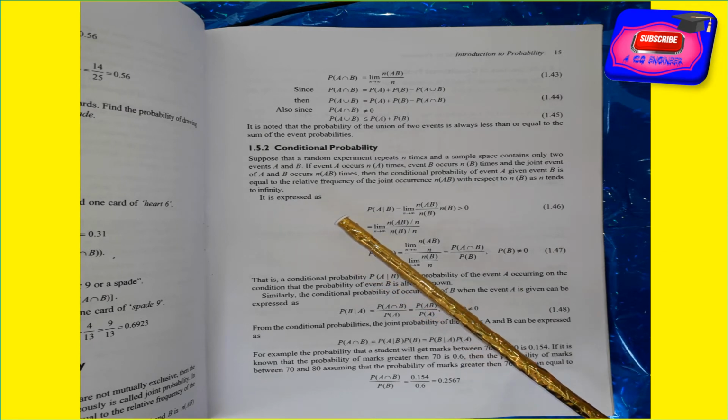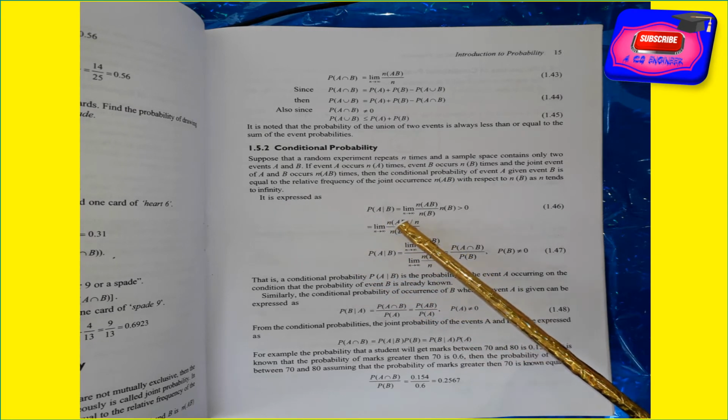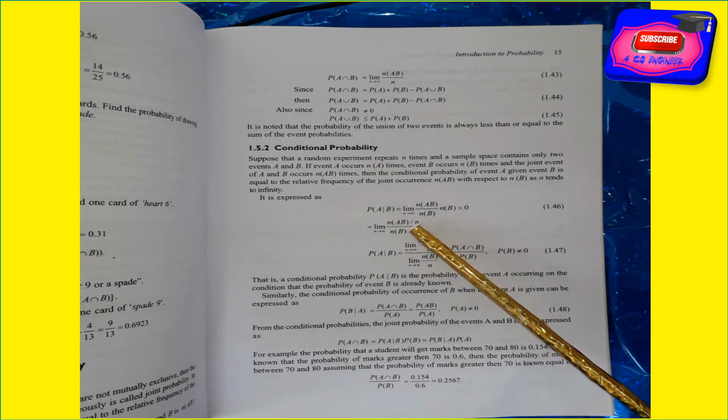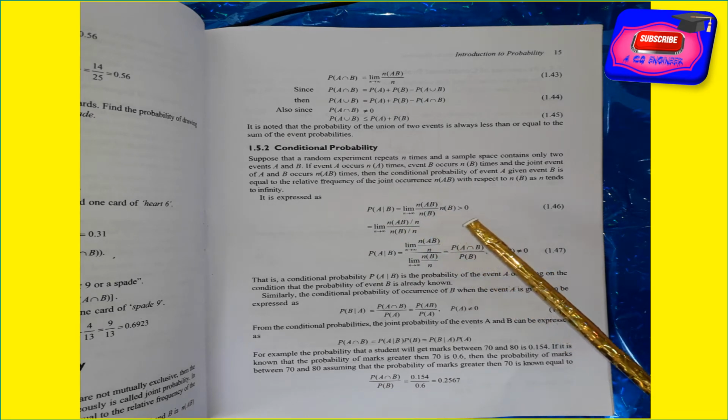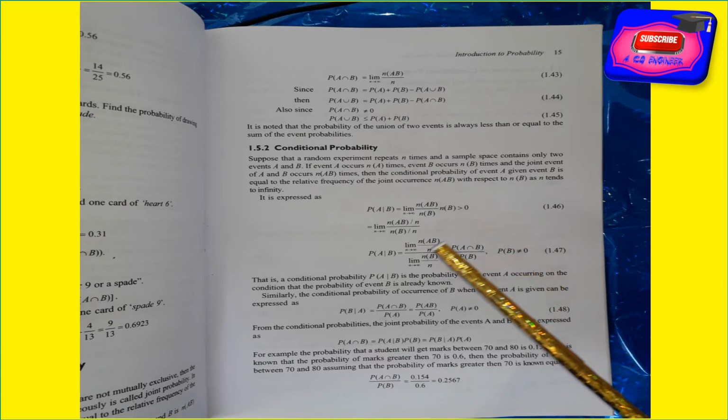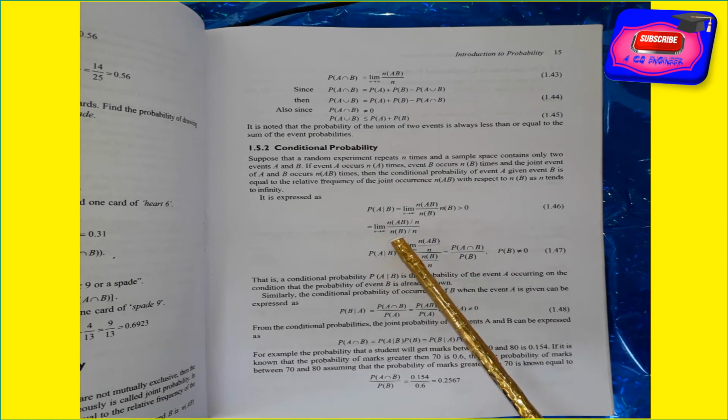It is expressed as P of A by B is equal to the limit as n extends to infinity of n of AB by n of B. Here n of B is greater than 0. Here the limit as n extends to infinity of n of AB by n over n of B by n. This is the limiting property of conditional probability.